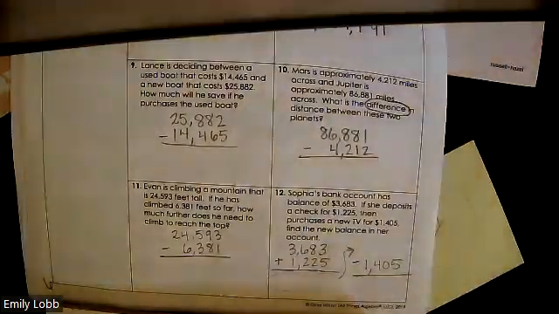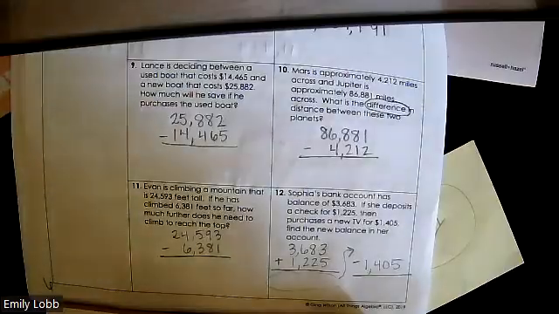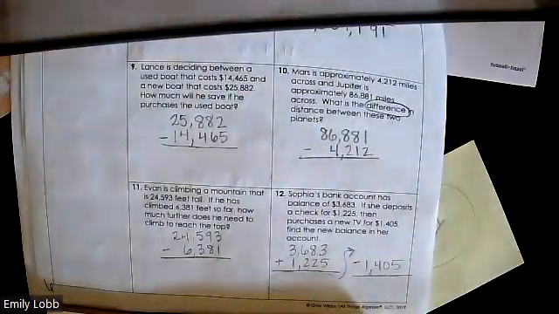All right, I'm gonna give you about 30 seconds to finish up whatever problem you're at, and then I want you to turn back to page 6, just so you can be sure you are doing these properly.